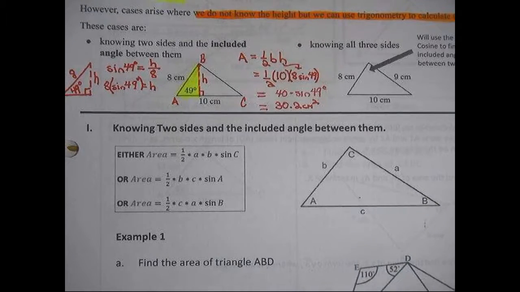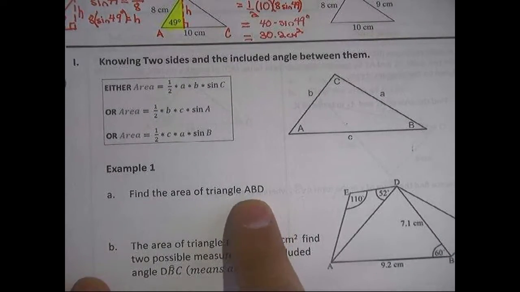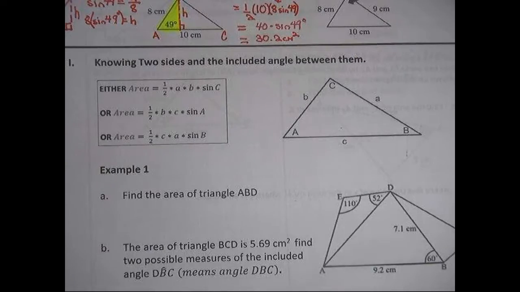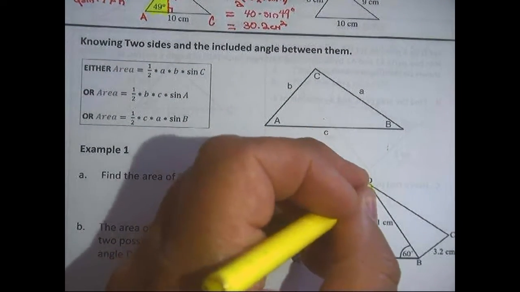Okay, so for example, if we go down to find the area of triangle ABD. Okay, ABD, that's this triangle right here.